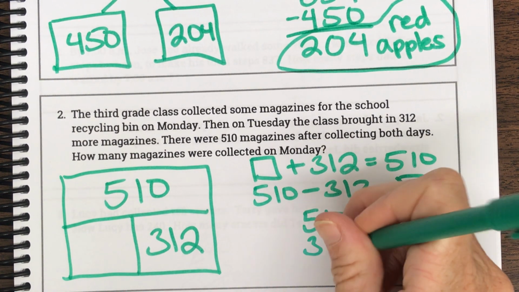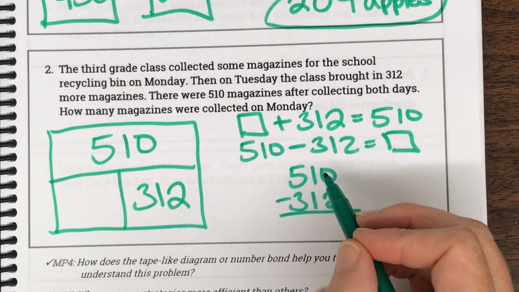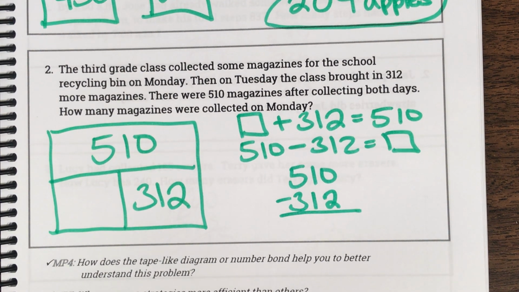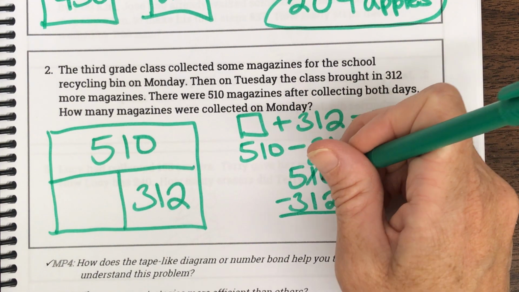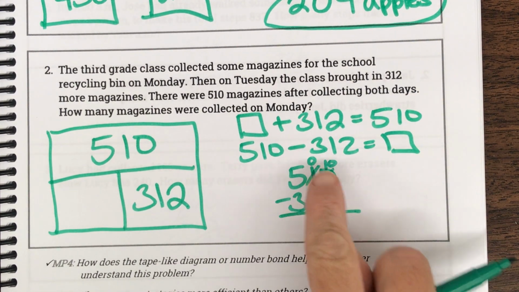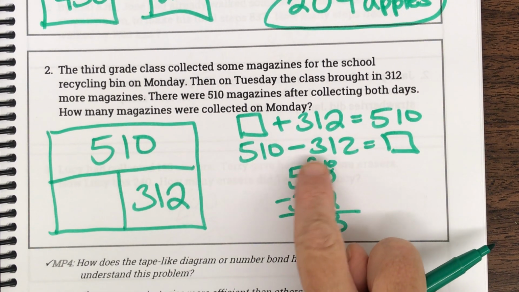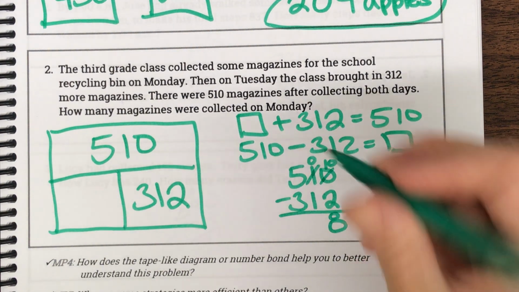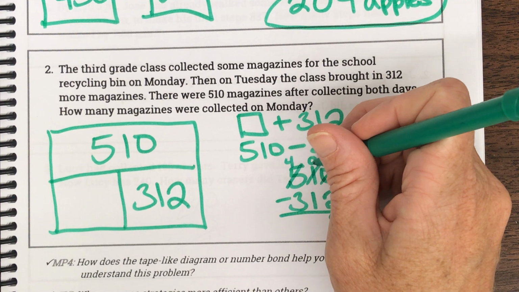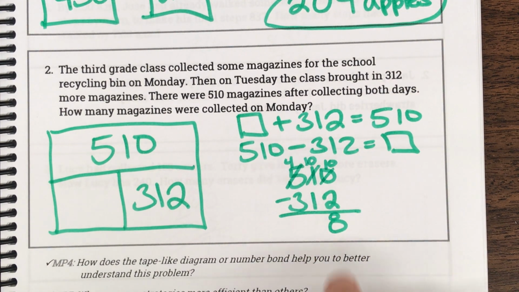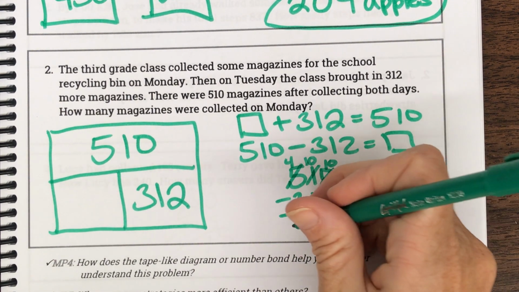510 take away 312. Okay, so what do we see? We have 0 take away 2, I cannot do. So let's regroup. Let's take away this 10, so there's 0 tens, and now I have 10 ones. So 10 take away 2 is 8. 0 take away 1 we can't do, so let's regroup and take away 100, and then now instead of 0 I have 10 of those. So 10 take away 1 is 9, and 4 take away 3 is 1.